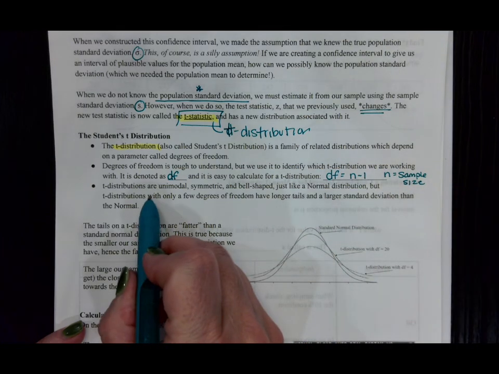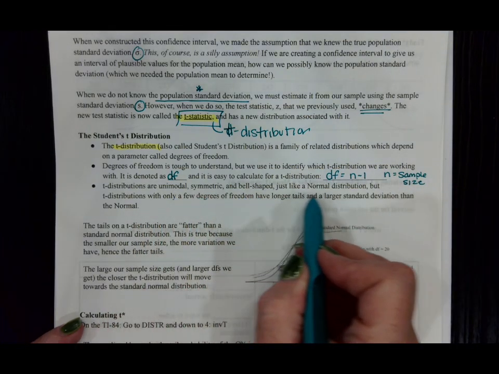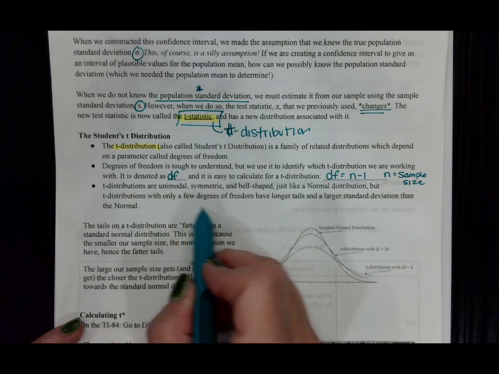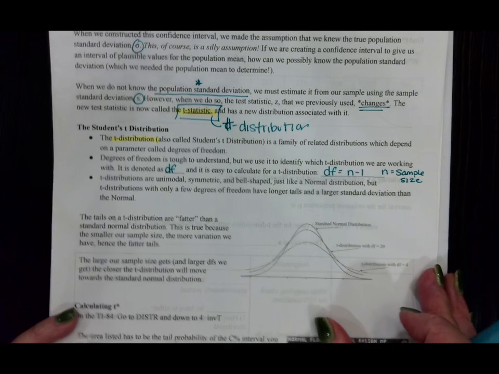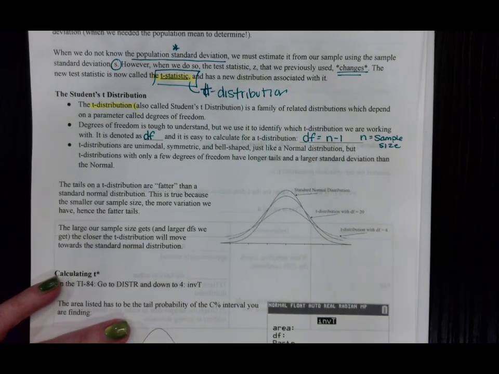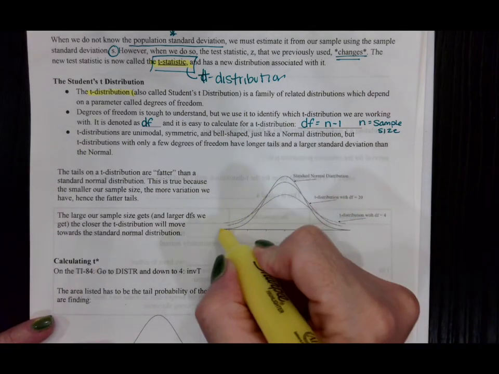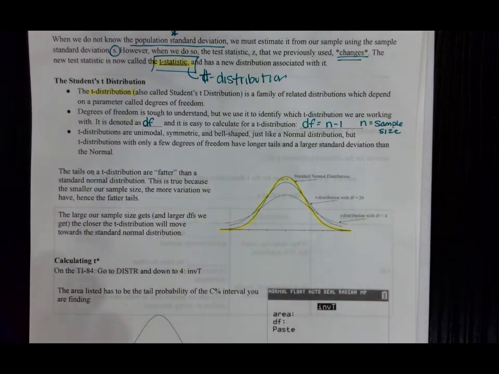Okay, so t-distributions are unimodal, symmetric, and bell-shaped. So they look like the normal distribution, but t-distributions with a few degrees of freedom have longer tails and larger standard deviation than the normal. So let me show you on this diagram, because I think for me this made a lot of sense. I'm going to highlight this curve here first.